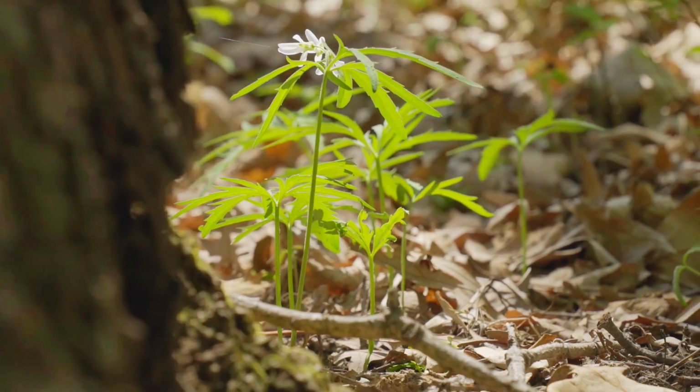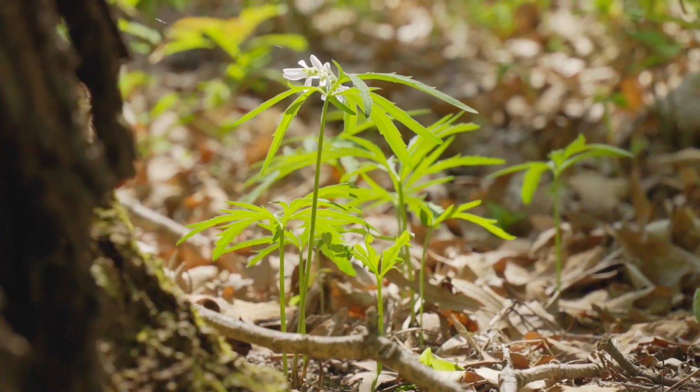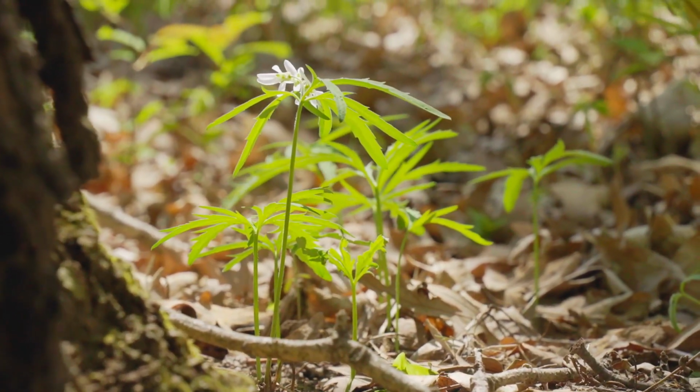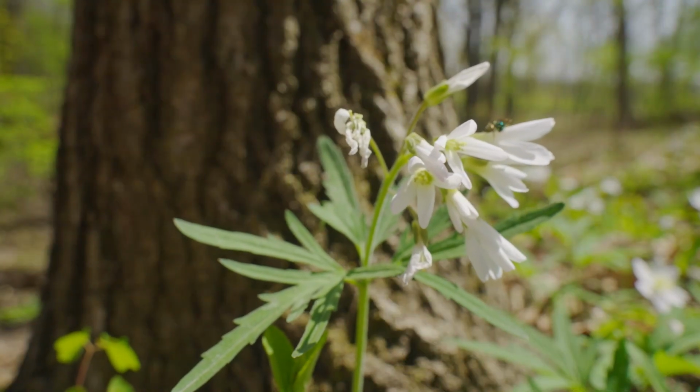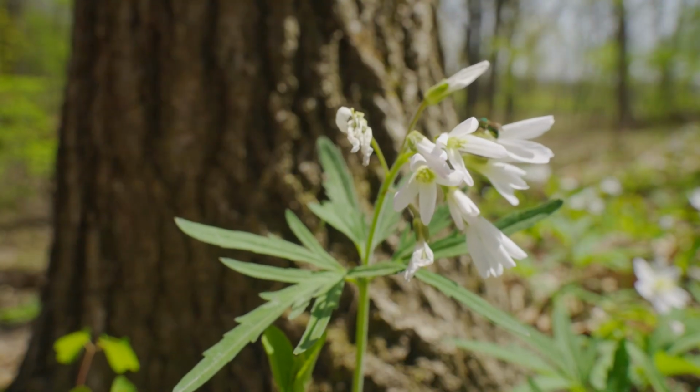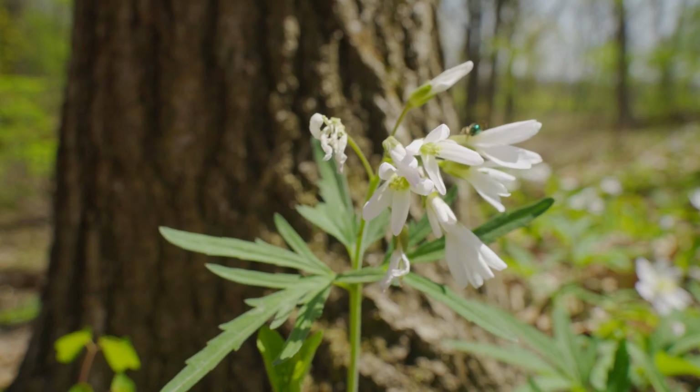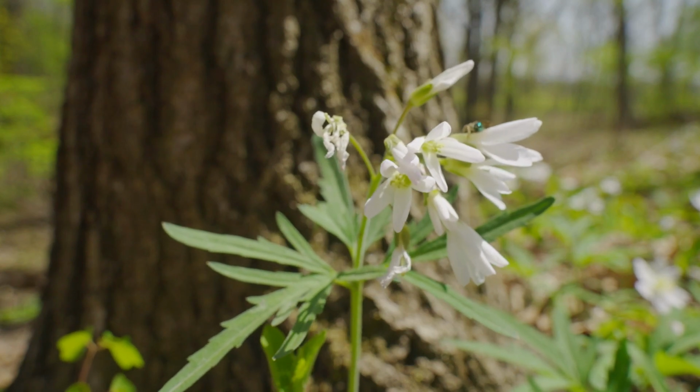Cardamine concatenata is an important food source for early spring butterflies and bees and can be found in the wooded areas of the Palos Forest Preserve. Like garlic mustard, this plant belongs to the Brassica family.